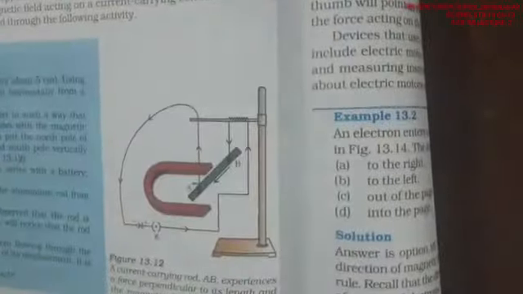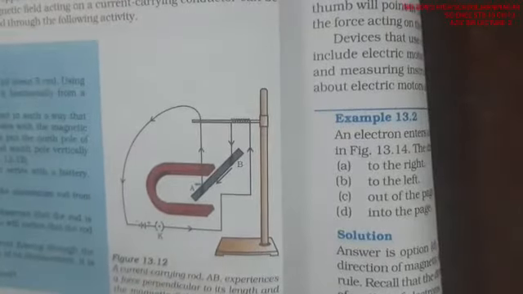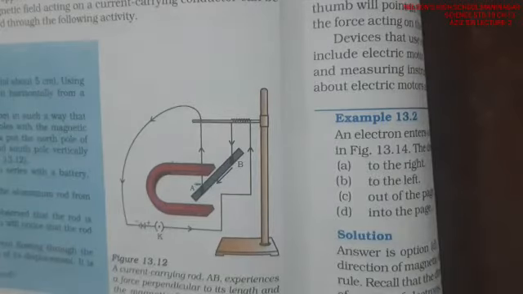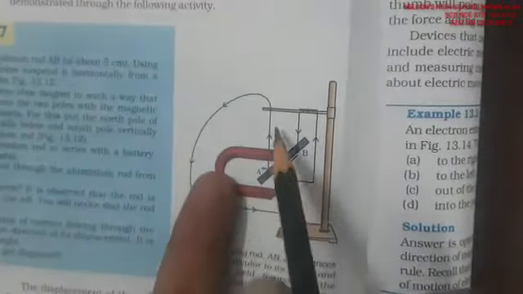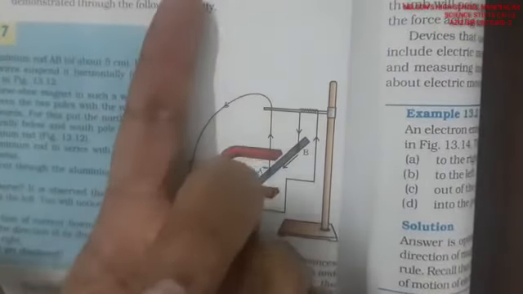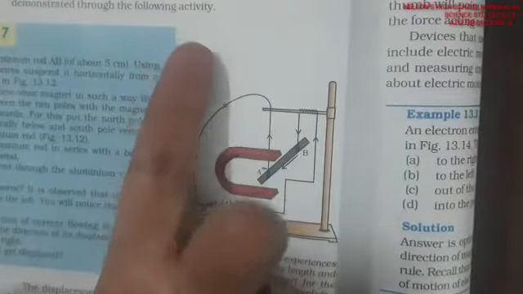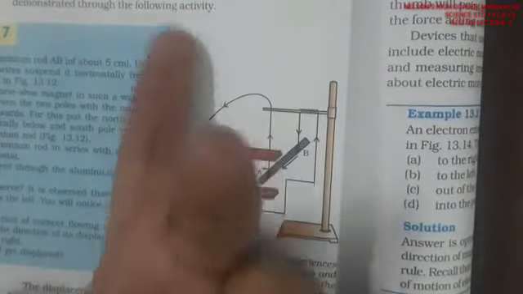If you see in this particular experiment, this shows the direction of the field from the north pole towards the south pole. This is the direction of the field. This is the direction of the current which is going, right? So this is the direction of the current. So you may see the force is in this direction.